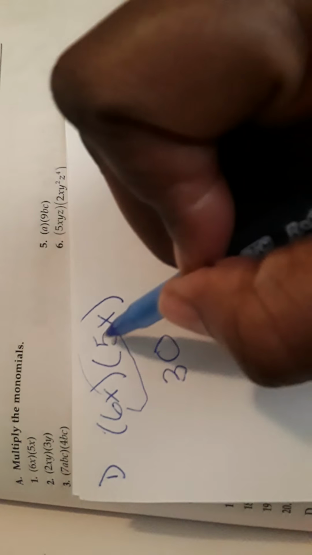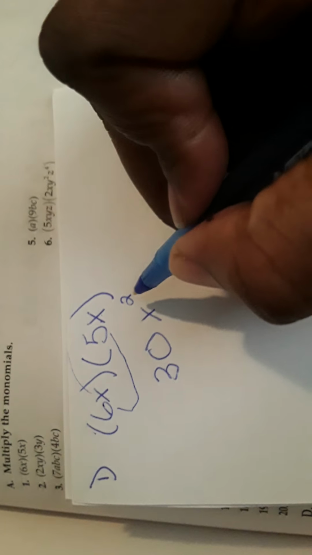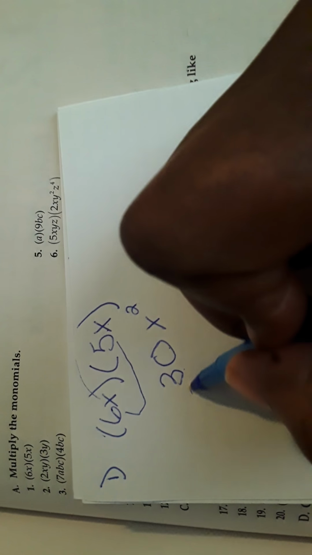And then we multiply the two variables together, x and x. Now remember the rule. All we're doing is saying how many x's we have total. So that was 1x here, 1x here. So that gives us x squared. Notice we make it an exponent. It doesn't come down here because that's where the coefficient is, or the two numbers that we multiply. So this is our final answer right here, 30x squared. All right, we good on that? Everything made sense?